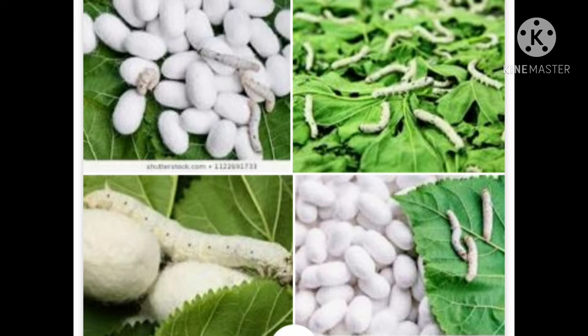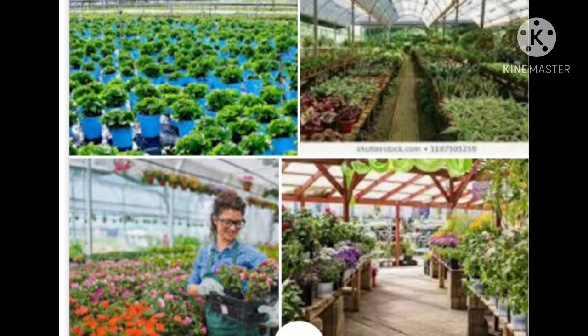And the next activity is nursery. In the last few years, the area under floriculture, cultivation of medicinal and aromatic plants, and horticulture has increased. These plantations require a high standard of seedlings, cuttings, bulbs, and seeds. This has resulted in the development of nurseries. So these are all the different activities which come under agriculture.